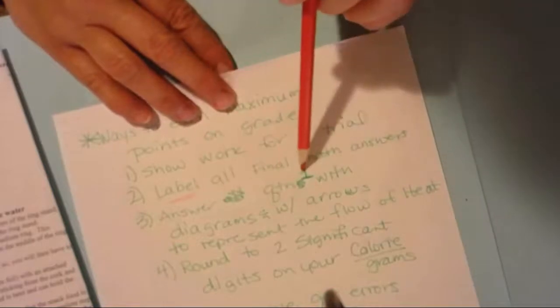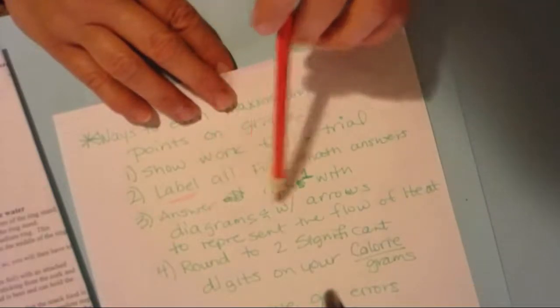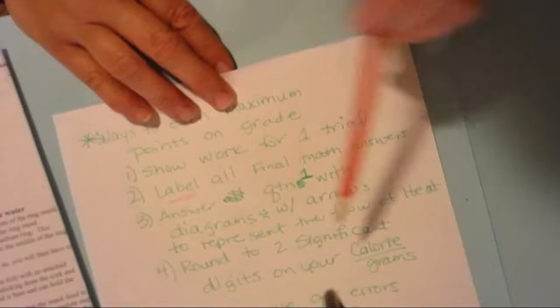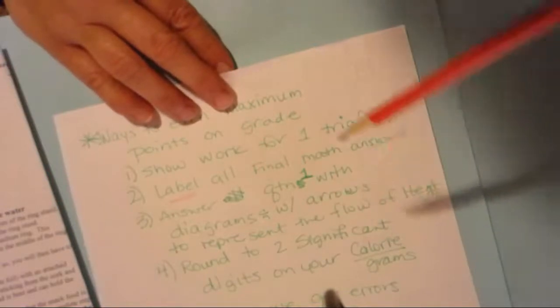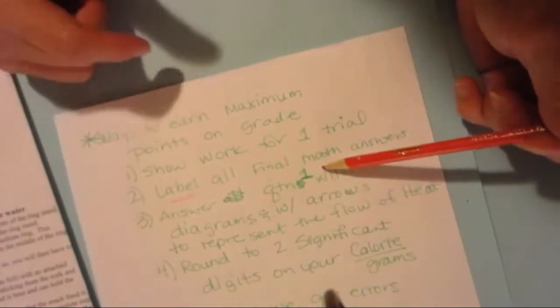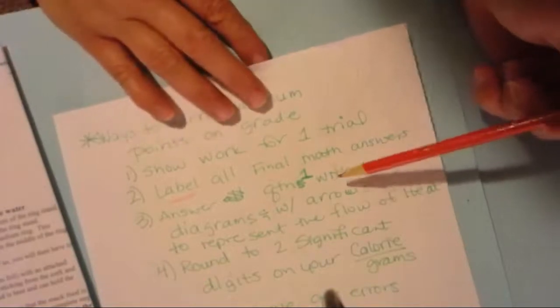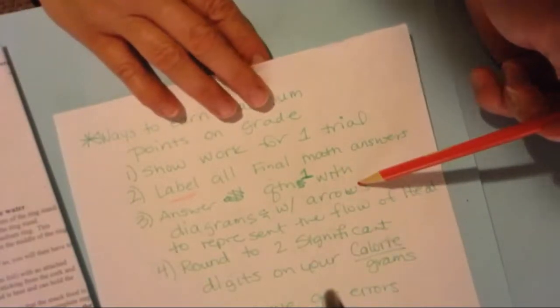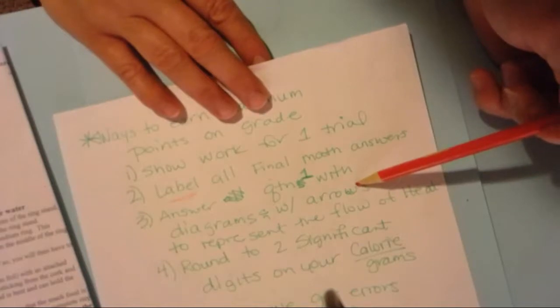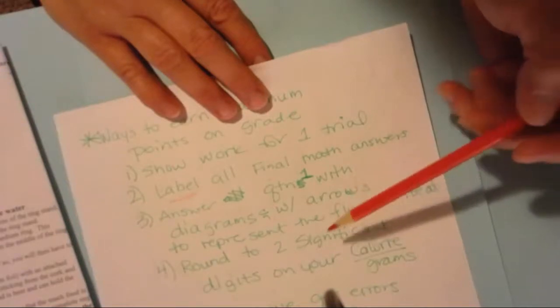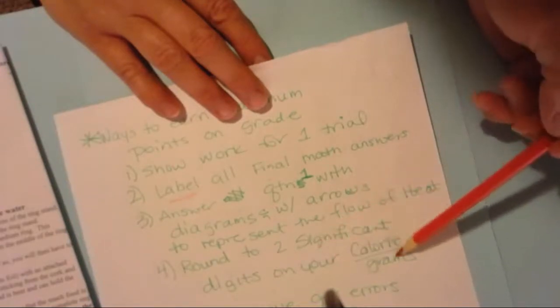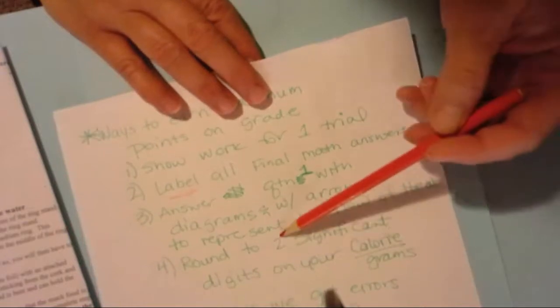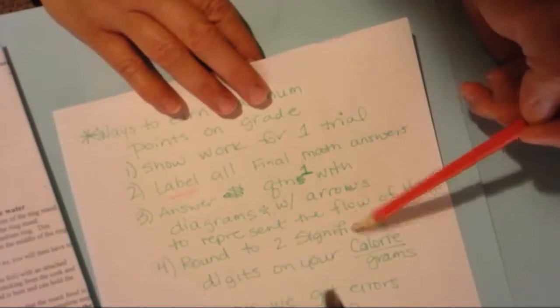Then you're going to answer the first question with diagrams and with arrows to represent the flow of heat. So for that first question underneath your final data numbers, when you draw that diagram, make sure you have some arrows to explain the flow between the burning food into the water. And then your final answers of calories per gram, you should be rounding them to 2 significant digits.